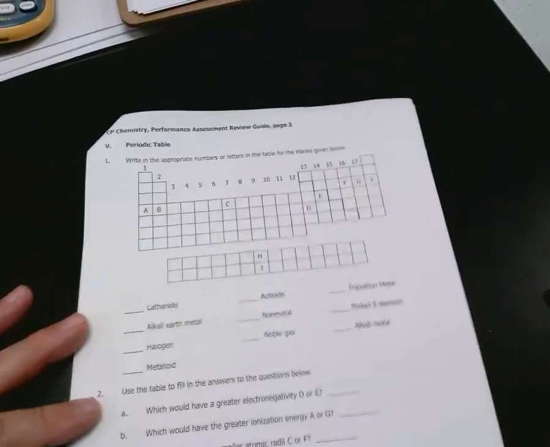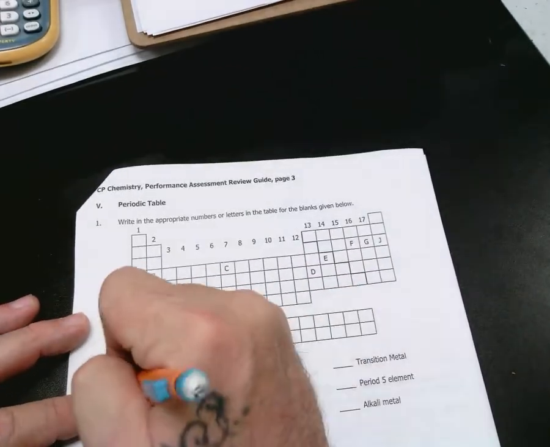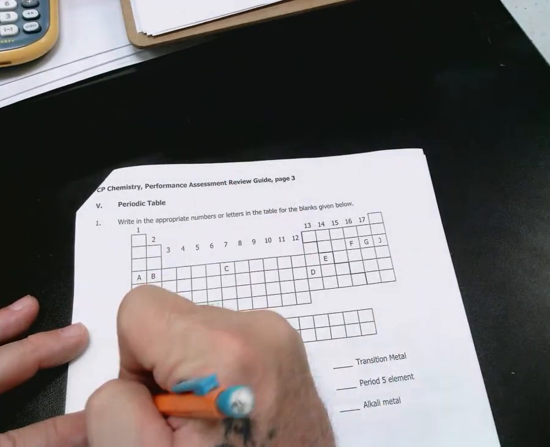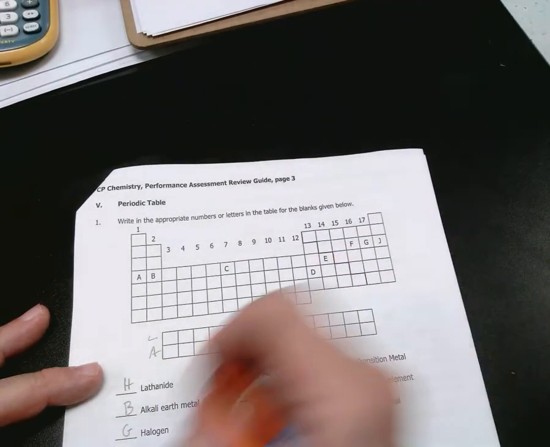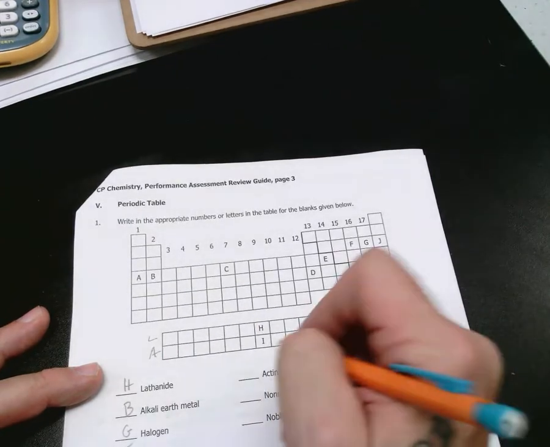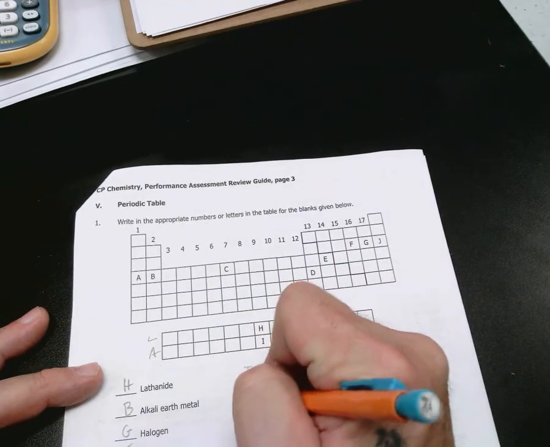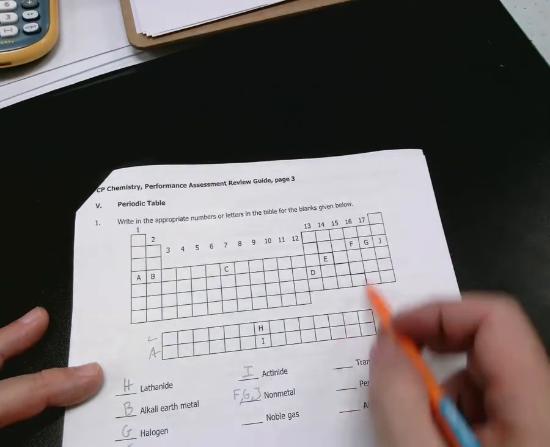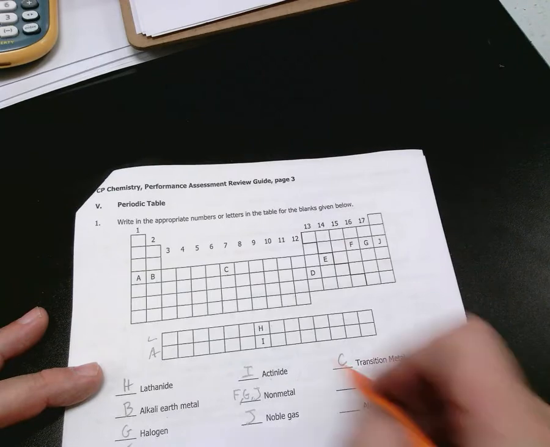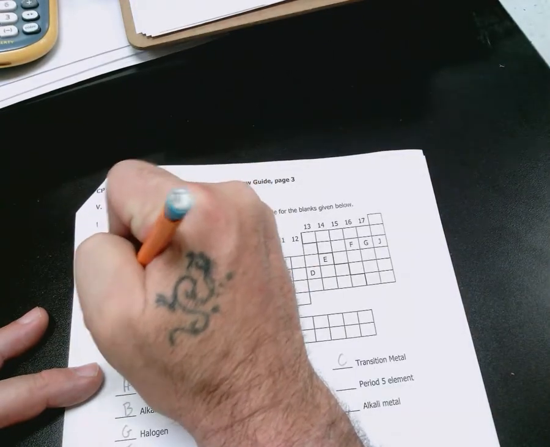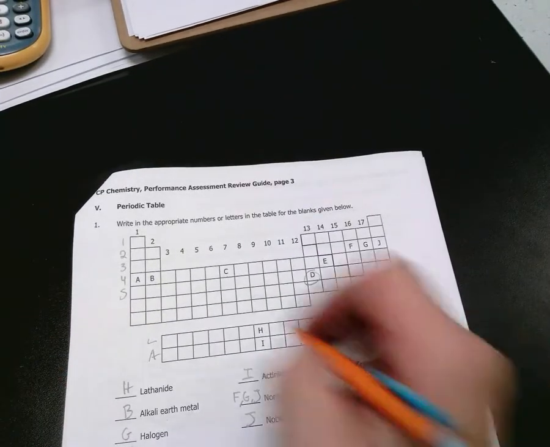All right, lanthanide. So this is lanthanides, this is actinides. So lanthanide is H. Alkali earth metal is B. Halogen is G. Metalloid is E. Actinide is I. Nonmetal, F, G, or J. Those are all three nonmetals. Noble gas is J. Transition metal is C. Period 5 element. 1, 2, 3, 4, 5. D. Alkali metal is A.